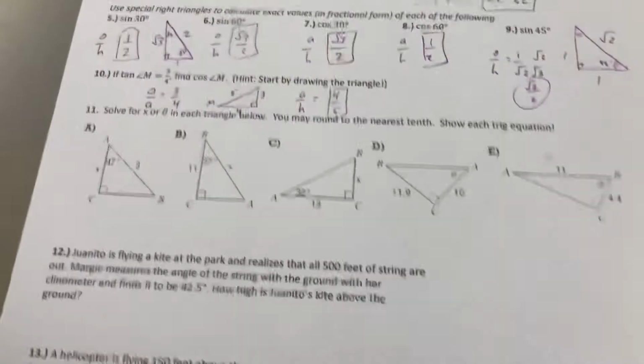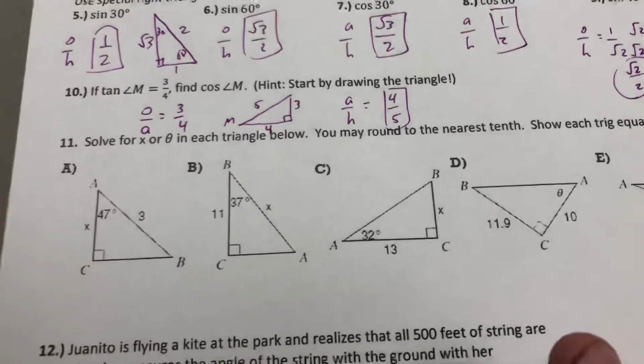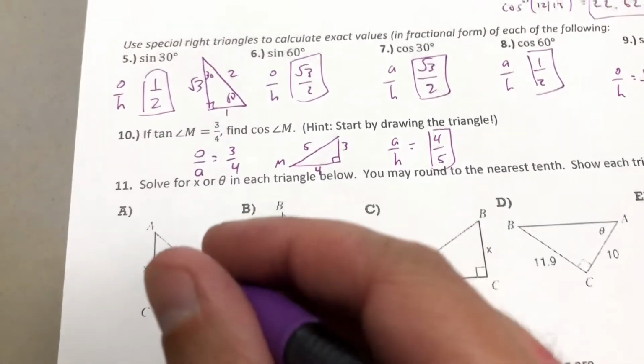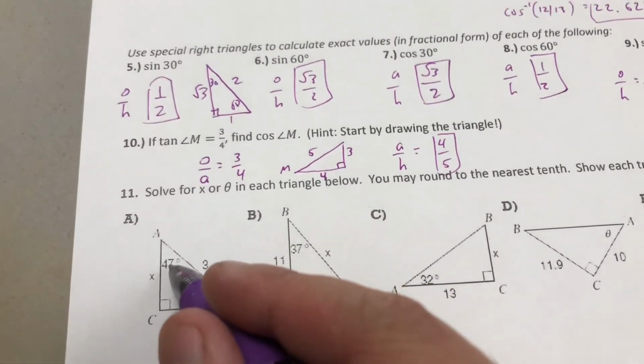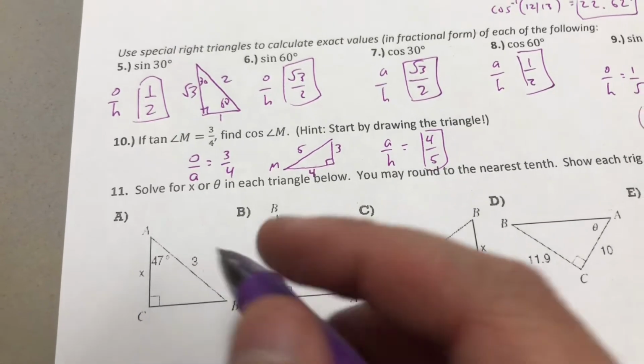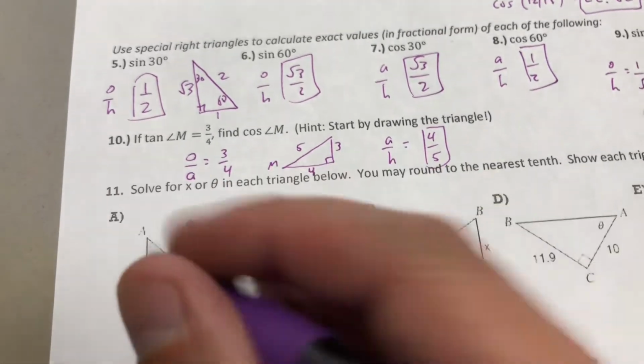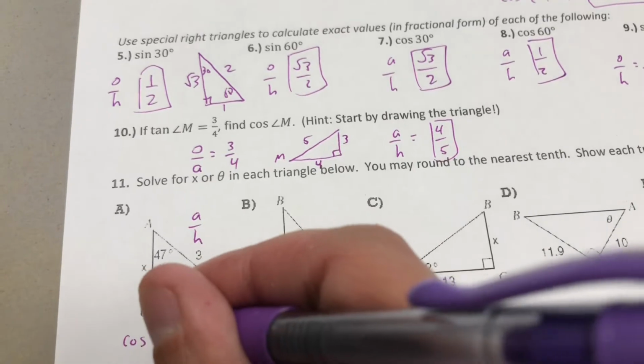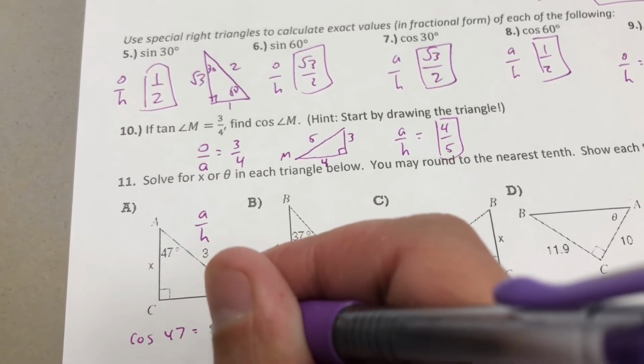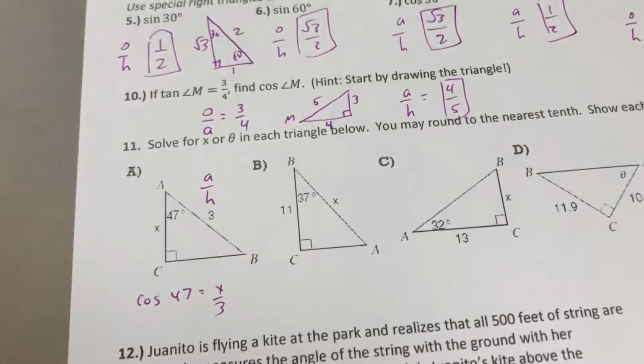Problem solving down here. I'm going to ask you to write a trig equation for each of these. And so you can basically set that up, decide if it's a sine, cosine, or tangent. Using the 47, I have an adjacent and I have a hypotenuse, and that is a cosine. So it's the cosine of 47 is equal to adjacent over hypotenuse. We get something that looks like that.